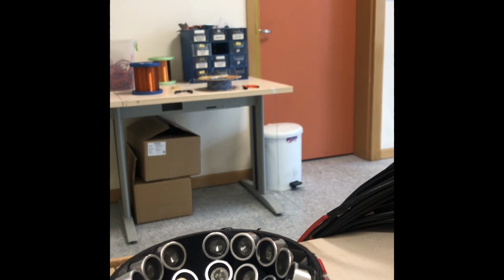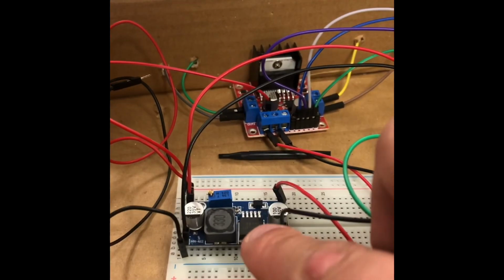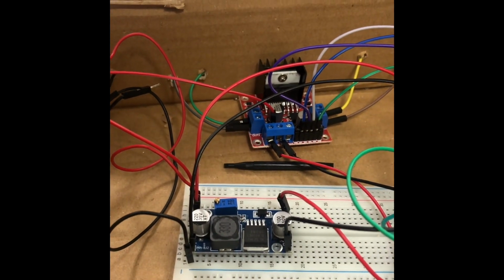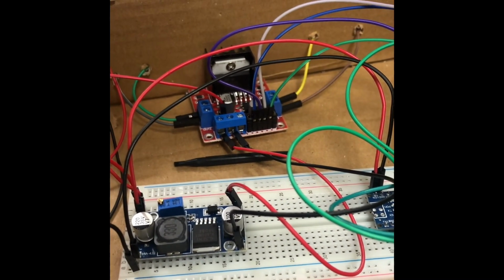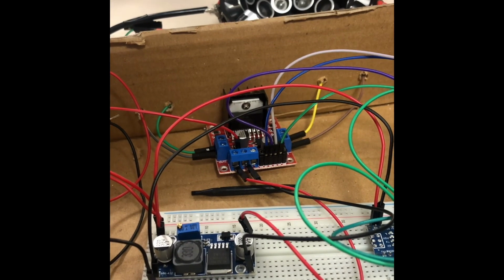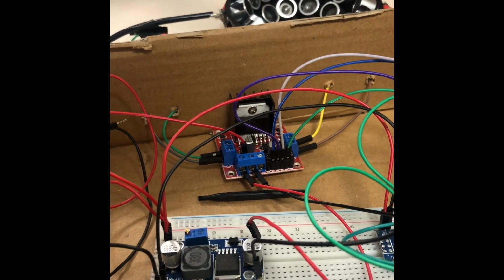So let me show you my circuit. Firstly, there is a jack which we power with 20 volts. And then there's a DC booster which takes 20 volts and gives 25 volts.